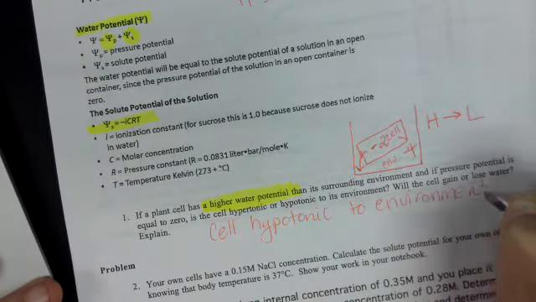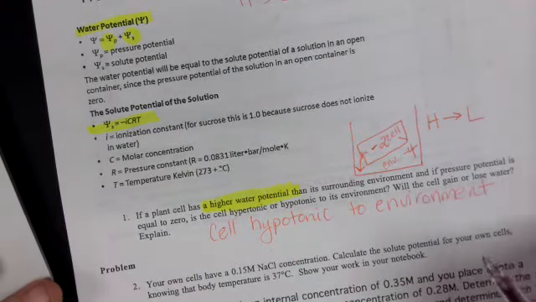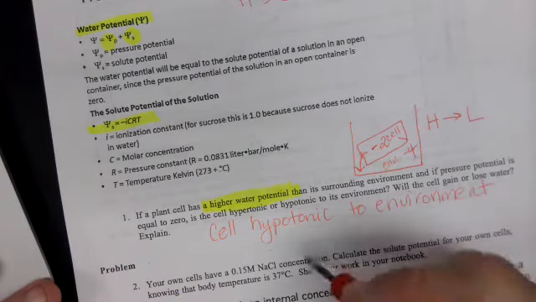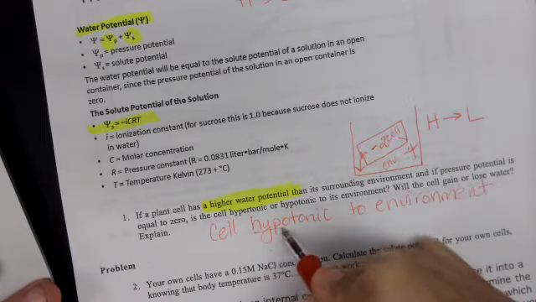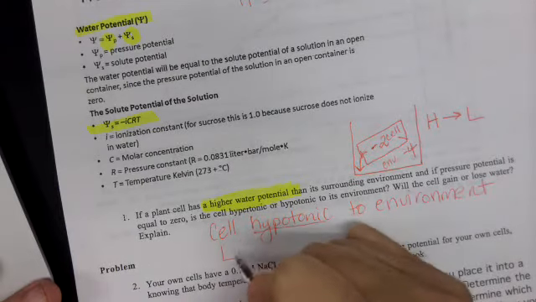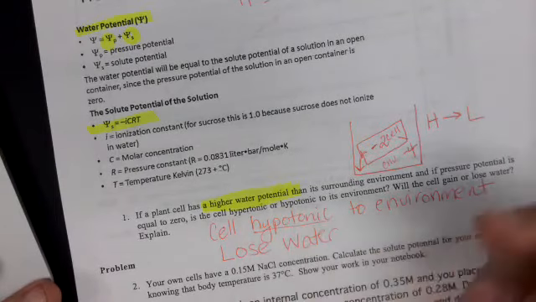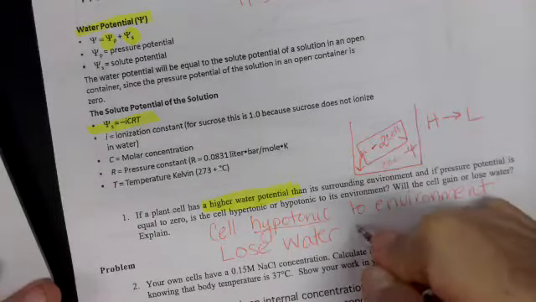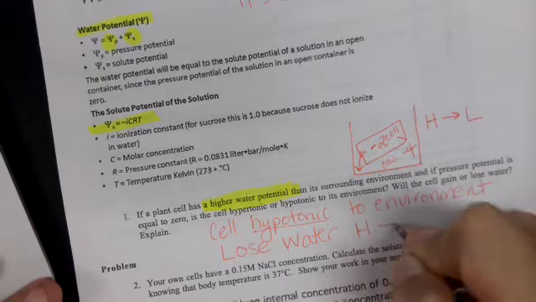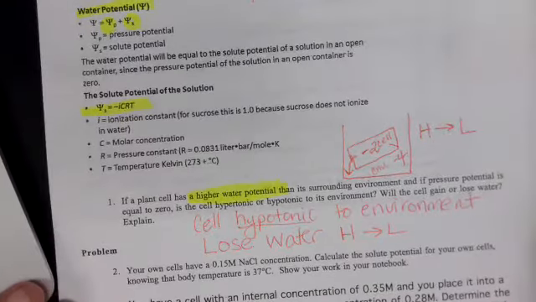If you put cells in an environment and they lose water, it's because they are in a hypertonic environment. But when we're talking about the cell, the cell is hypotonic to its environment and it will lose water, because water moves from an area of high concentration to an area of low concentration until eventually they reach equilibrium.